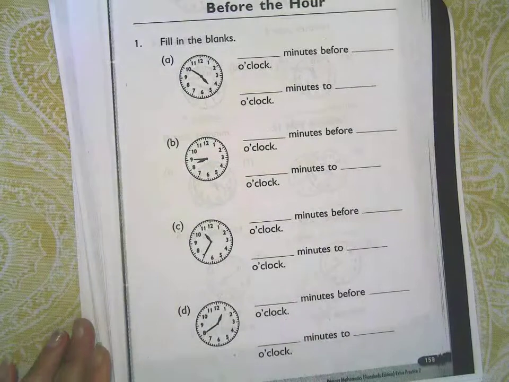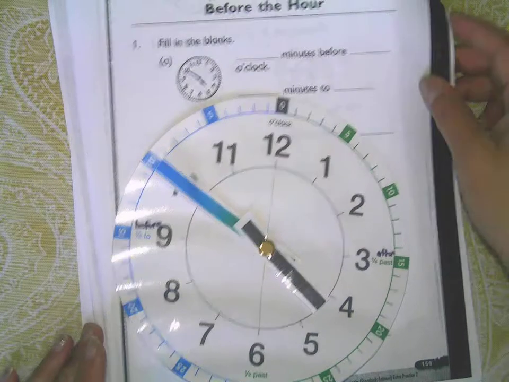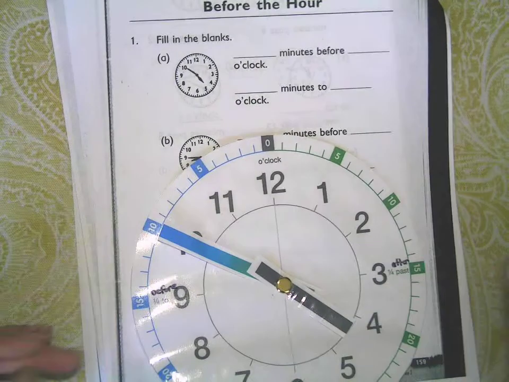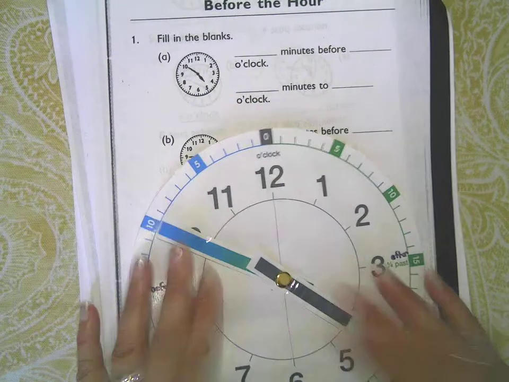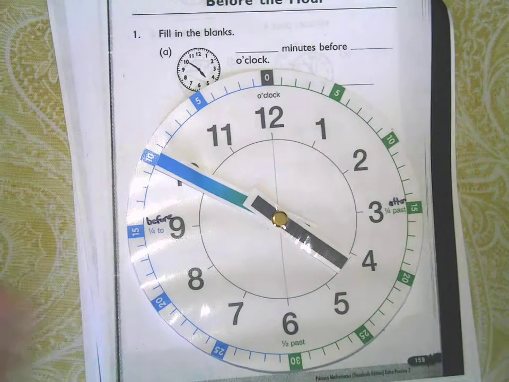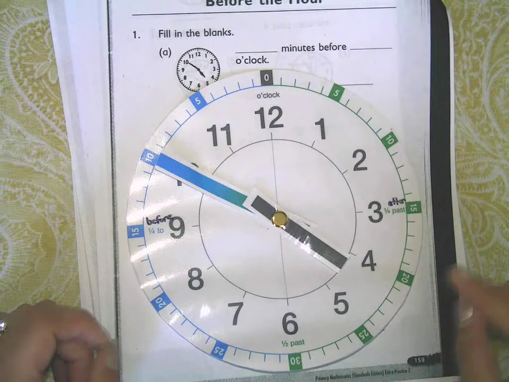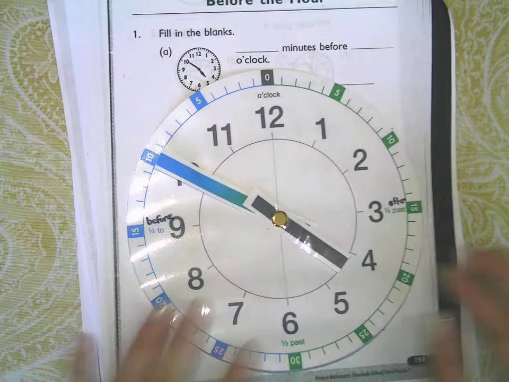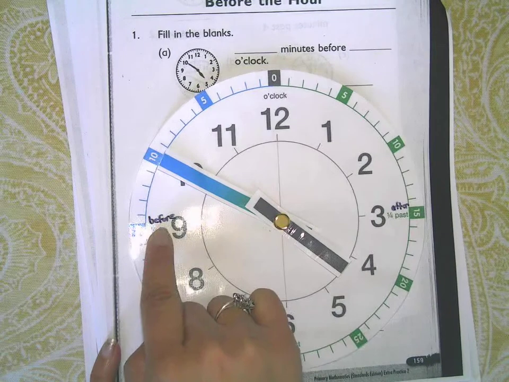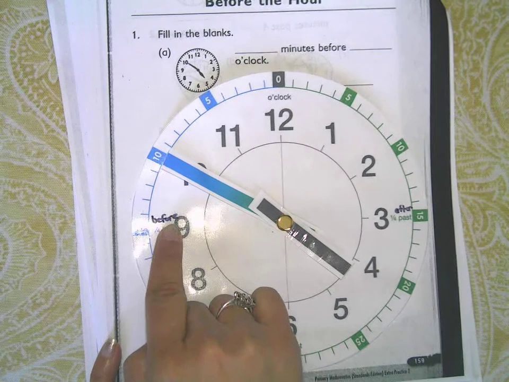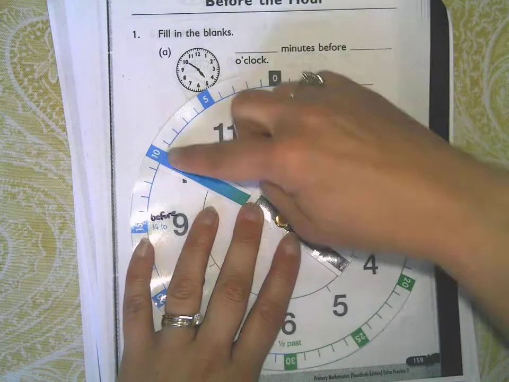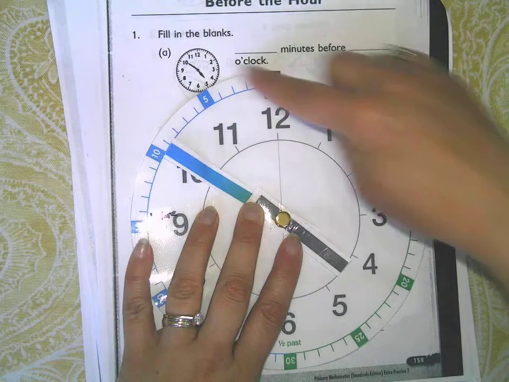All right, so when I'm doing these kind of problems, telling time before the hour, I really like to use this clock. I think it's really helpful because it helps me to really see what's going on. Plus, it has this here, before. That helps me to know that I'm counting from here to the next hour.